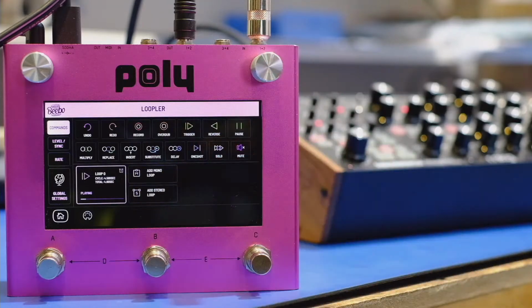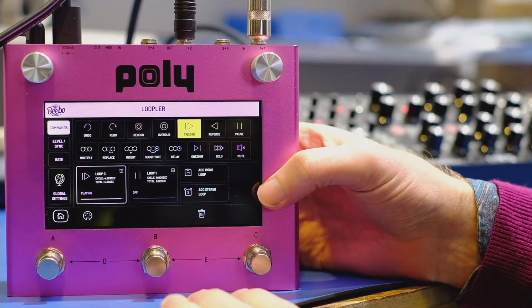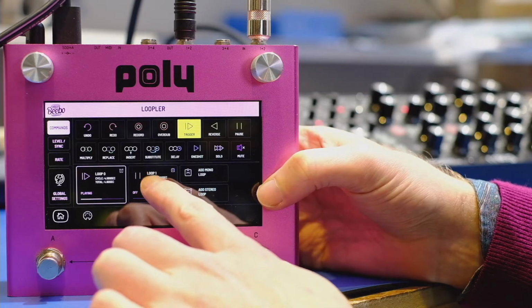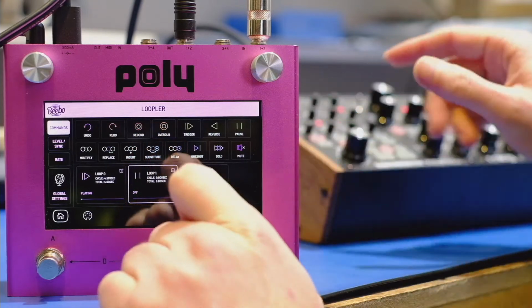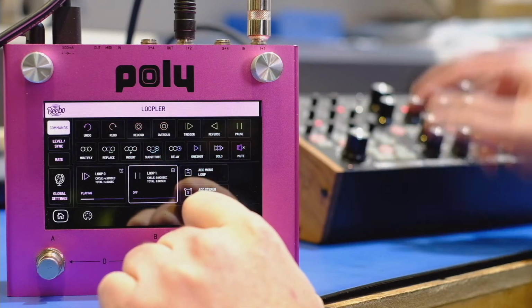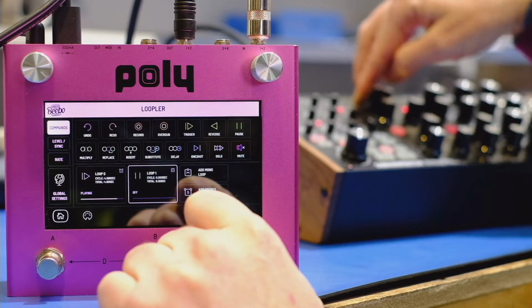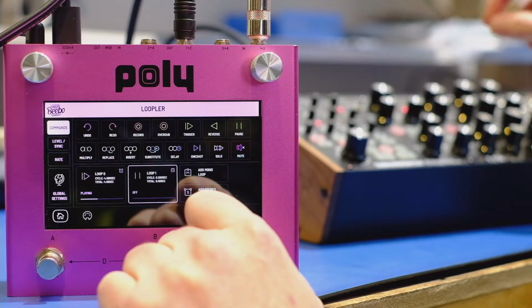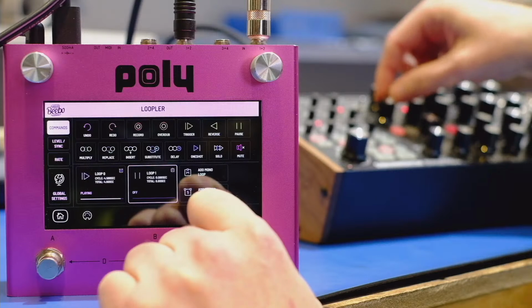Oh yes, there is an important thing to explain, which is if I add another loop and we record something into this one, we'll just start this playing again, and we might turn the... some different sounds out of this one.